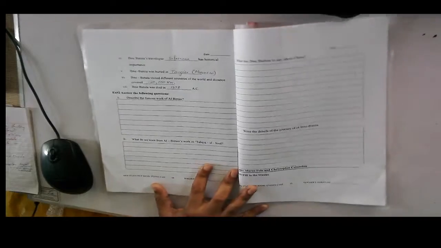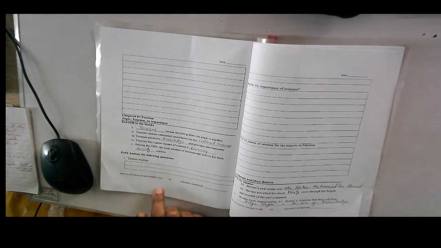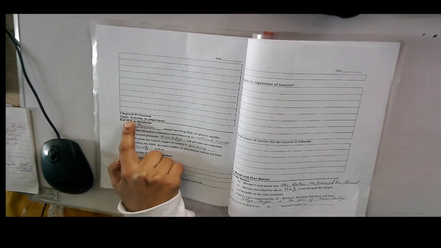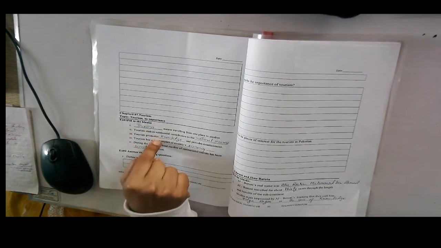यहाँ पर आए, अपने स्टडी पैक पर आए, पेज नंबर 32 पर आए, अपना स्टडी पैक अपने पास रखें बिल्कुल. टूरिज्म, इसका टॉपिक है टूरिज्म एंड इट्स इम्पोर्टेंस. तो इसके पहले ब्लैंक्स डिस्कस कर रही हूँ.